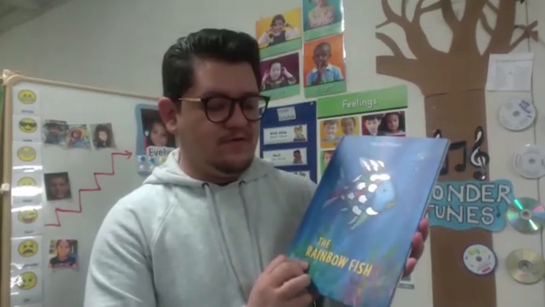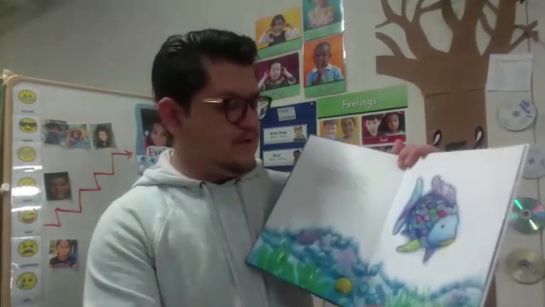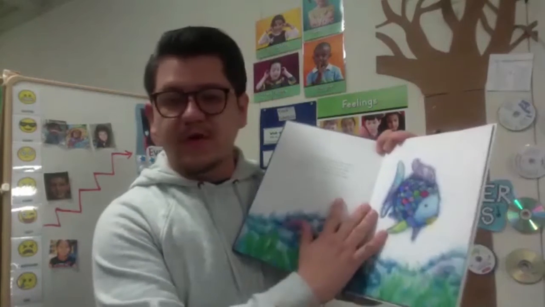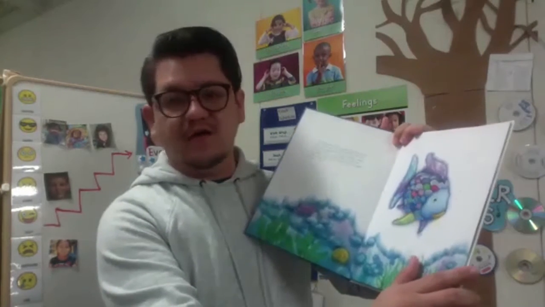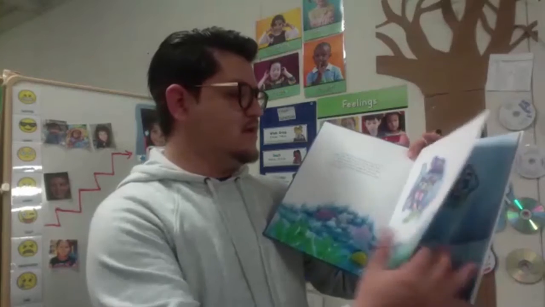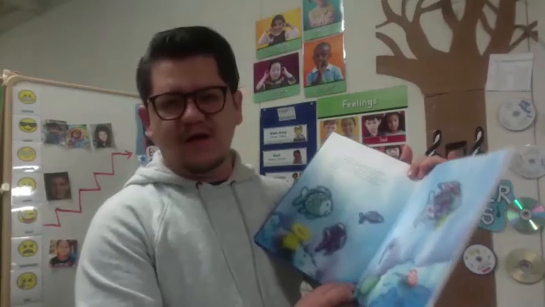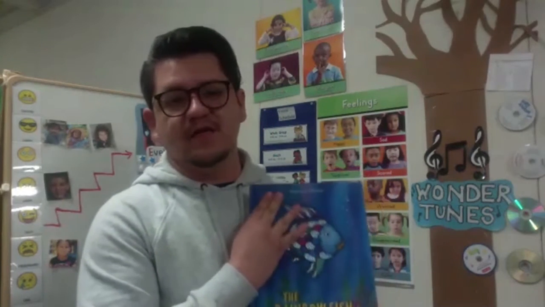So we connected with a book, The Rainbow Fish, and like I said, the week before with the students that speak Spanish, we went over the book and tried to focus on the word scale, well, escama in Spanish. That way they have that vocabulary and have that connection when the time came to review the vocabulary and the concept in English.